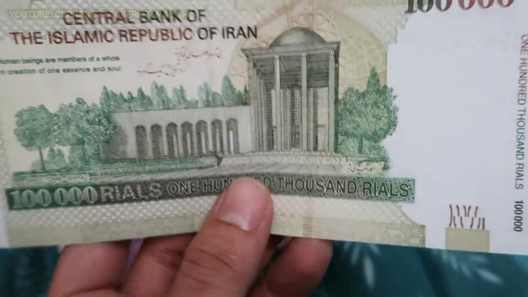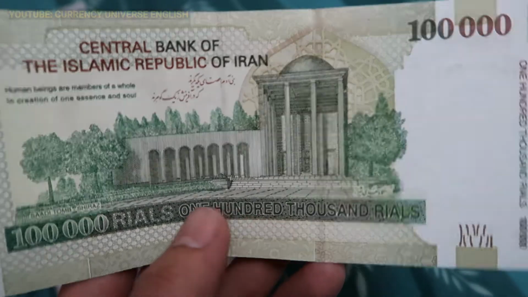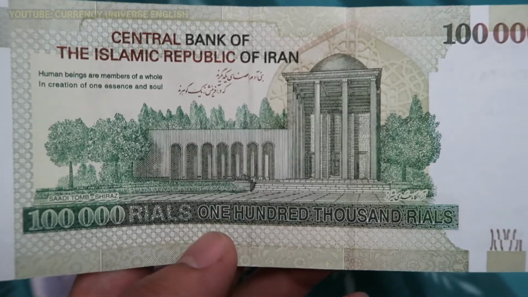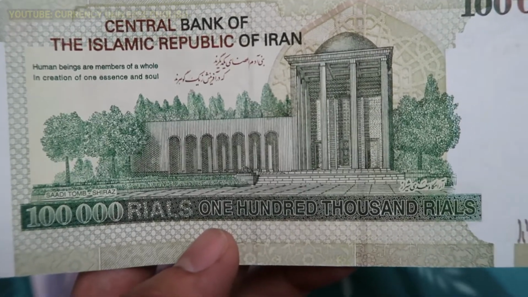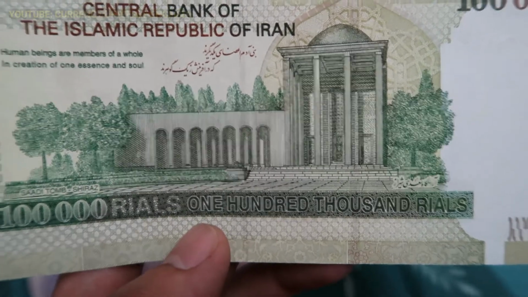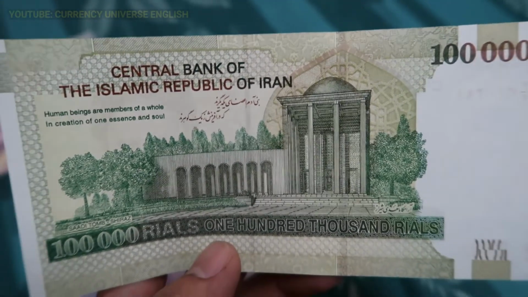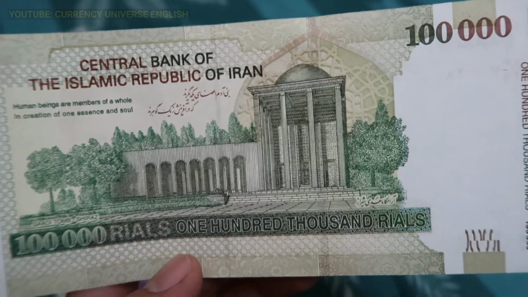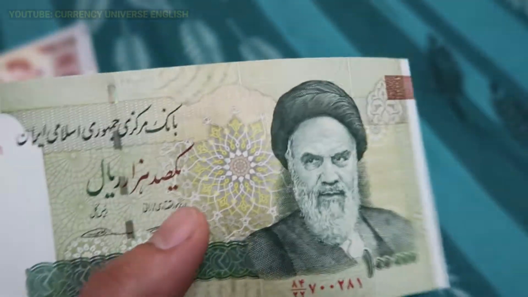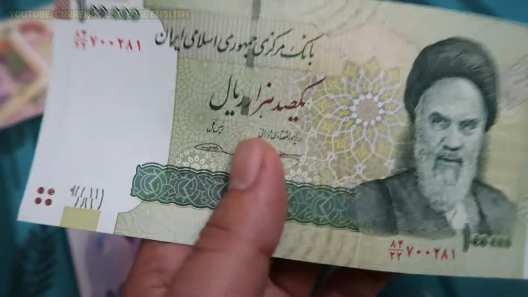The back side of the note looks something like this. This is very delicate and intricate printing to prevent counterfeiting of the note. Here we can see the tomb of Sadi, which is in Shiraz, okay. And again the Central Bank of the Islamic Republic of Iran is written here. So this is the 100,000 Iranian Rial banknote.